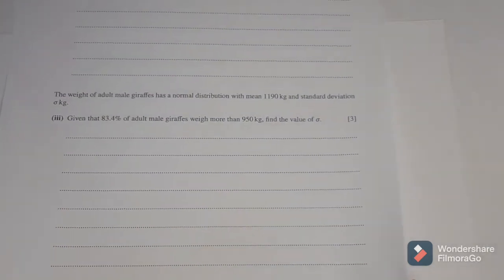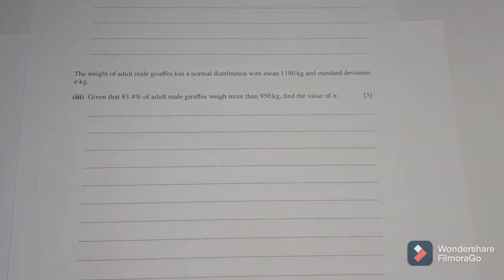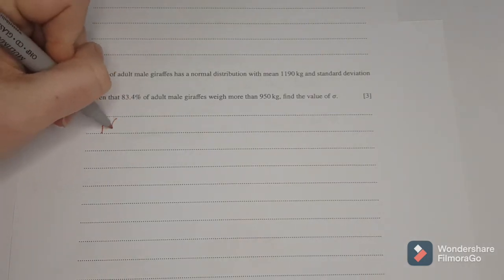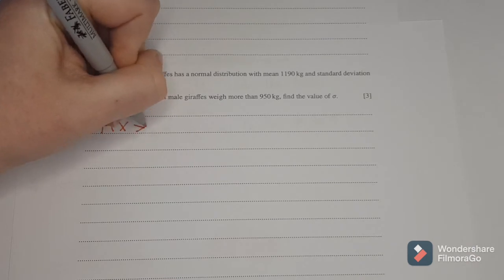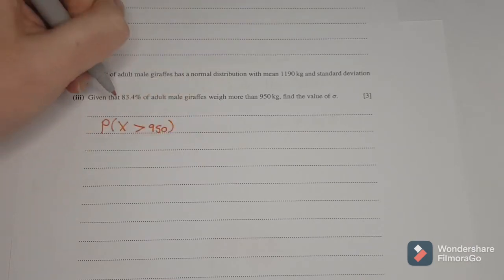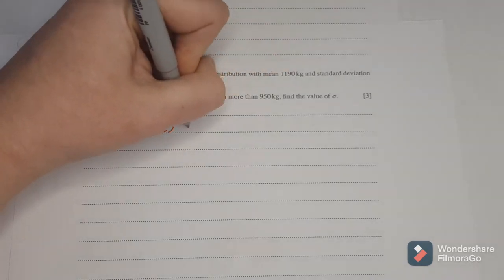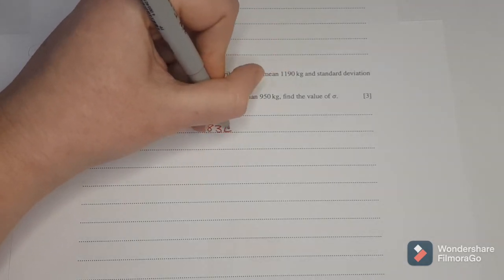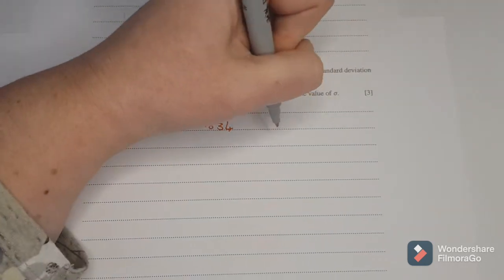to find my standard deviation, okay, I have the weight of adult male giraffes normally distributed with a mean of 1,190 and a standard deviation that we don't know. But I'm given that 83.4% of the male giraffes weigh more than 950, and I need to find the standard deviation. So I've got the probability for X being more than 950, and that is 83.4%, which is 0.834. Okay, so now I know what I've got.